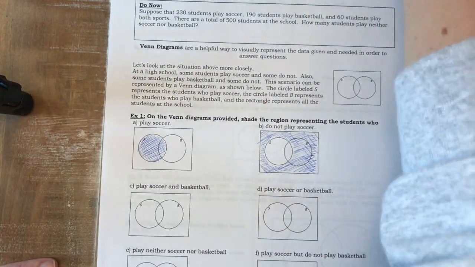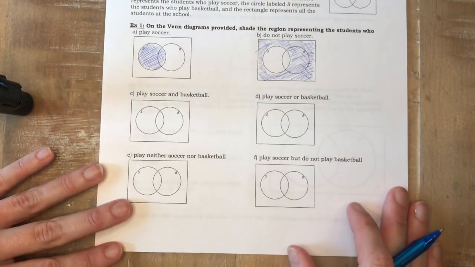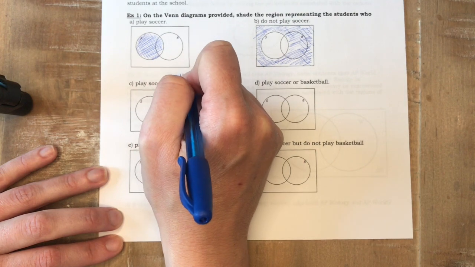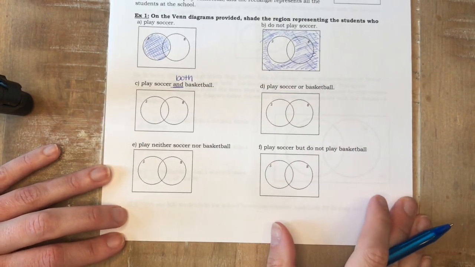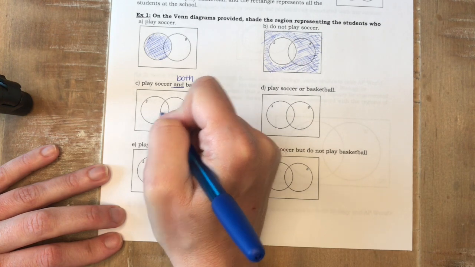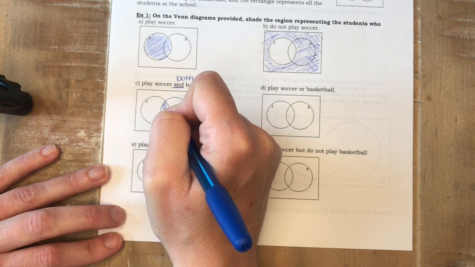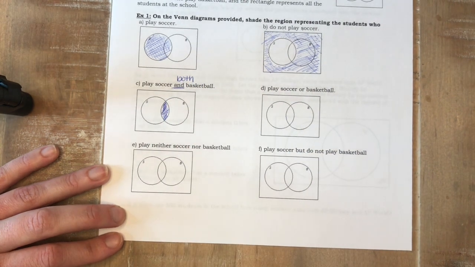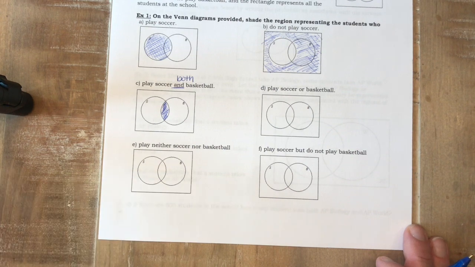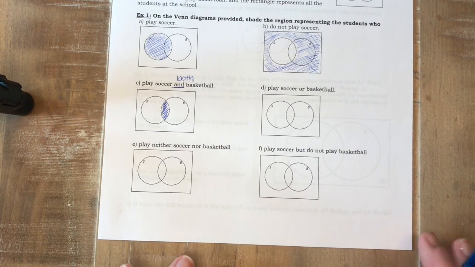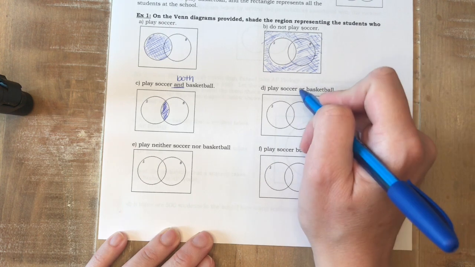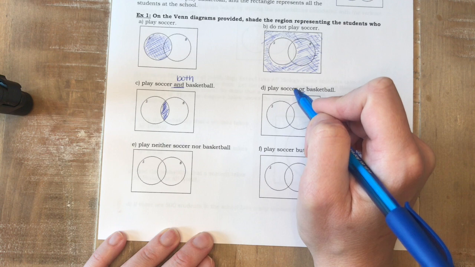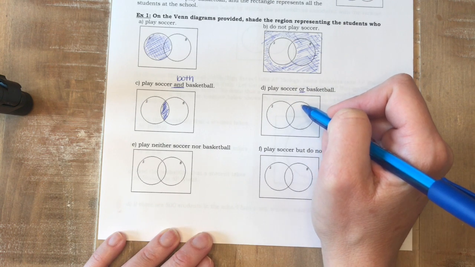Okay? Then play soccer and basketball. So remember, and has to be both. So they have to do both of those things, so it has to be in both of those circles. So the only thing that's both is that overlapped piece. Anytime they're talking about both at the same time, that is going to be the middle. Or could be either one. They could play soccer only, they could play basketball only, or they could do both too.